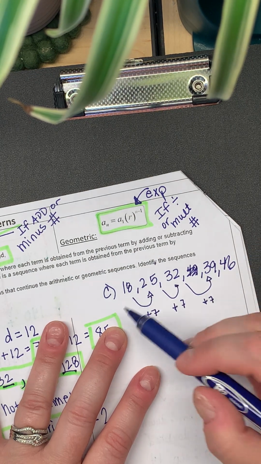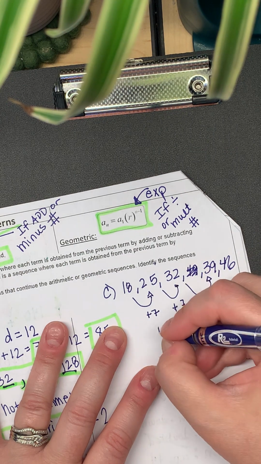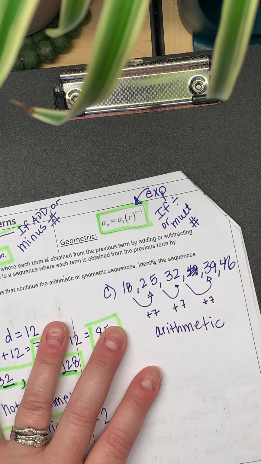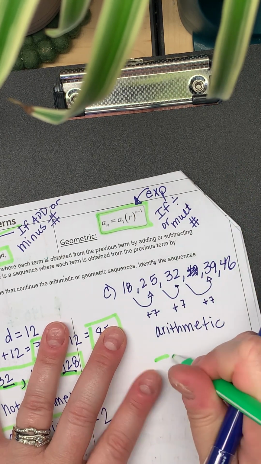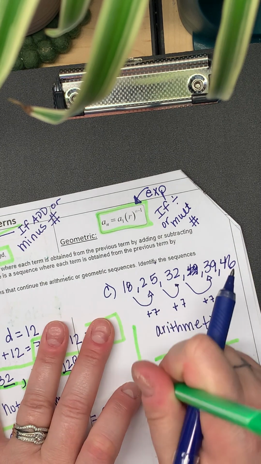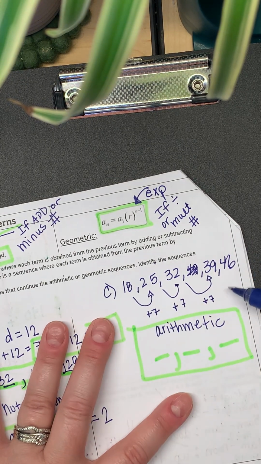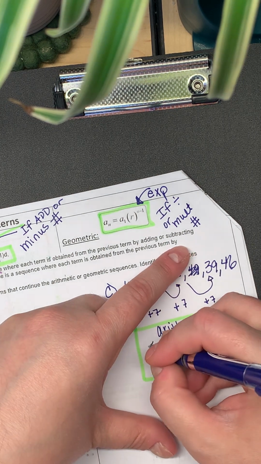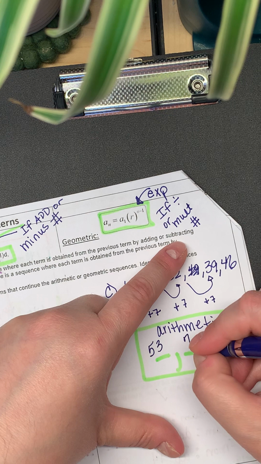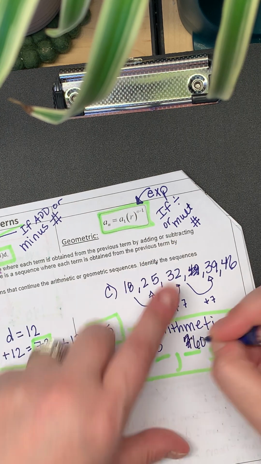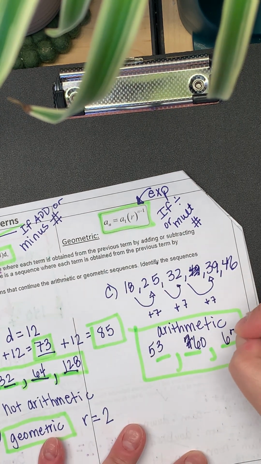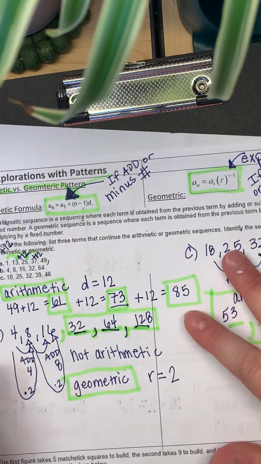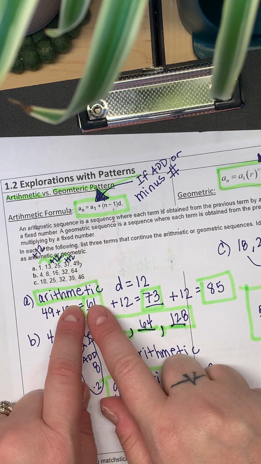Okay, so since you add over and over and over, that means this is an arithmetic sequence. And that means to get the next 3 numbers, we just have to add 7 3 more times. So 46 plus 7 is 53. Plus 7 is 60. Plus 7 is 67.